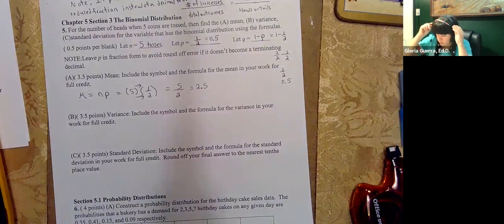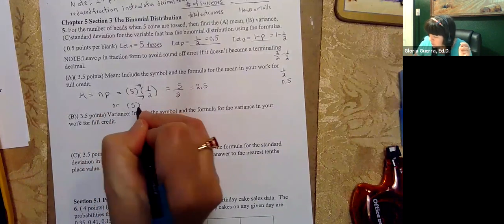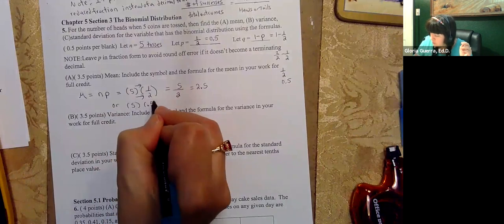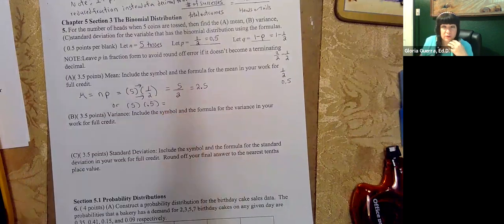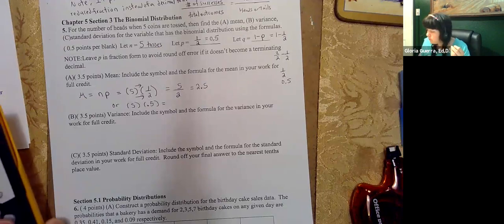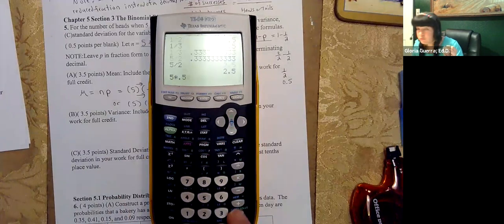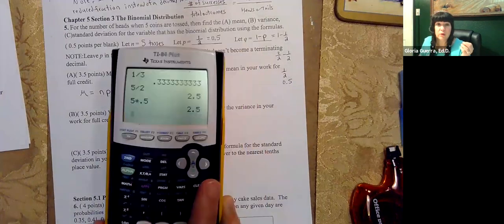Or if you want to work with 5 times 0.5, because it does terminate. Of course, if it doesn't terminate, then you shouldn't work with something like 0.3, because you have round-off error. But if it terminates, 5 times 0.5, you see that does give you 2.5.